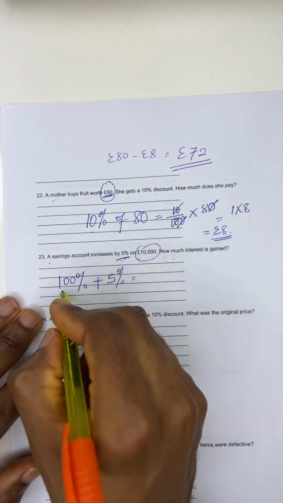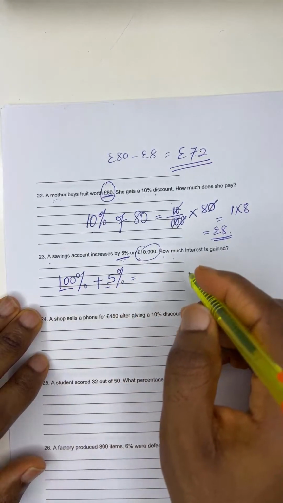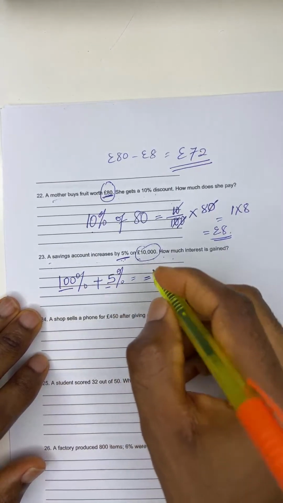5% increment. What is 100 plus 5? 100 plus 5 is what?